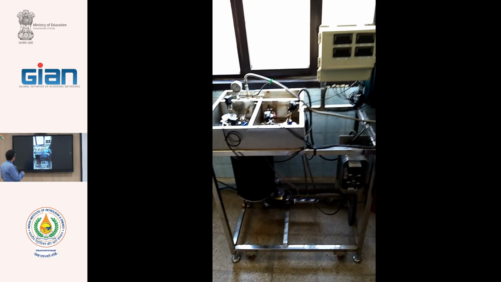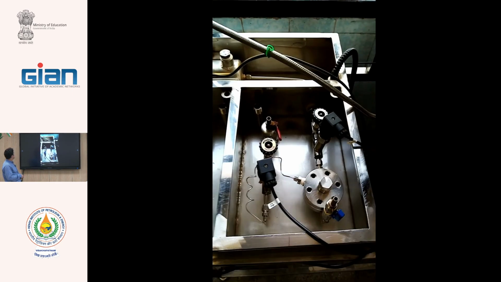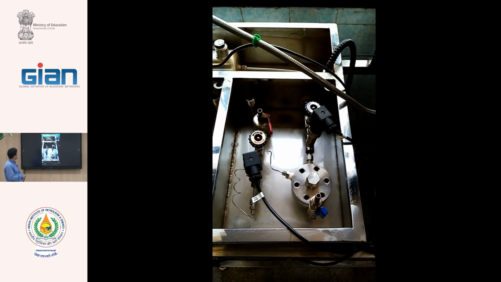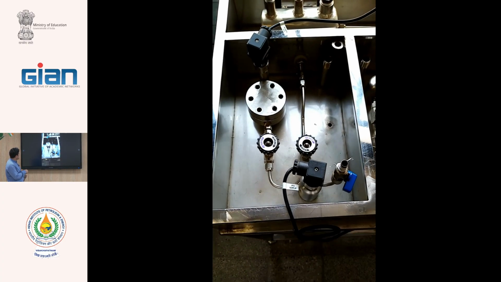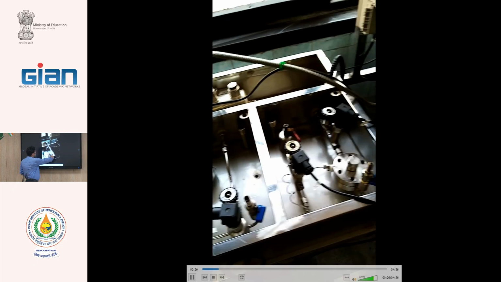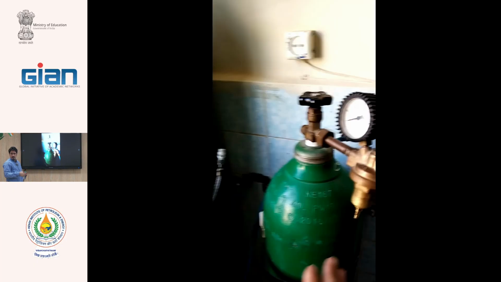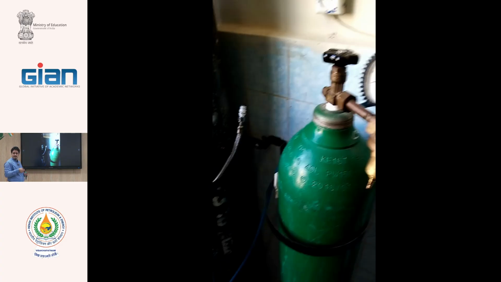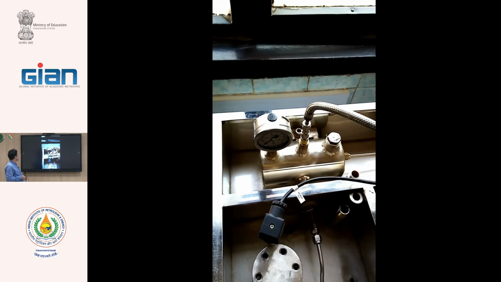This is better. This is the water tank. These valves are used for vacuum. Before testing, after placing the membrane, we vacuum the system to zero pressure on the permeate side.